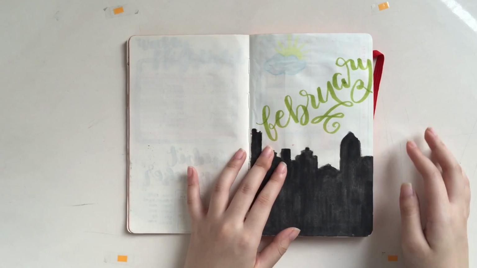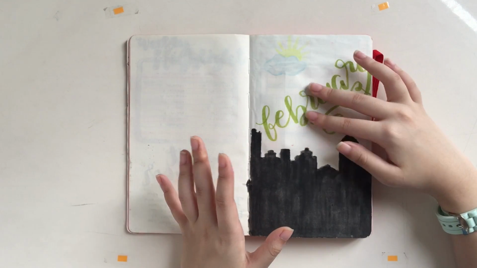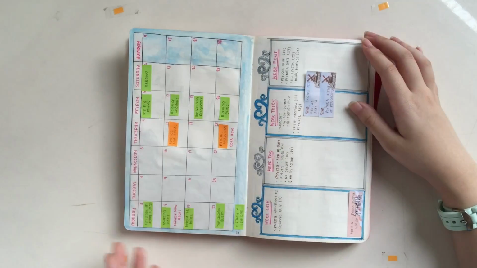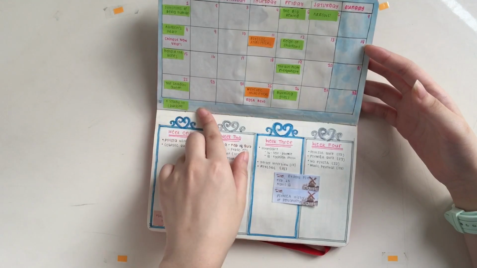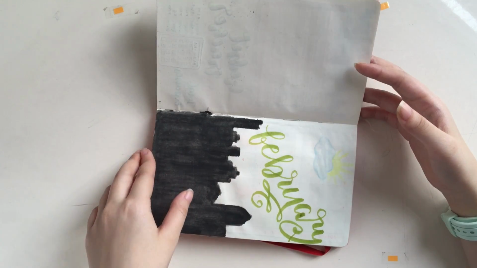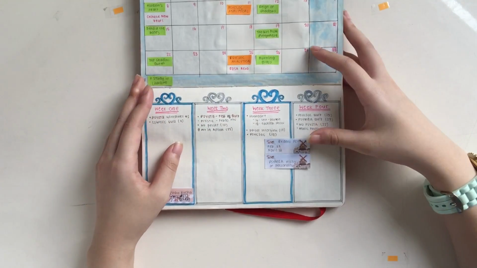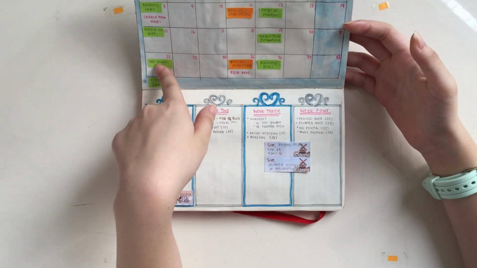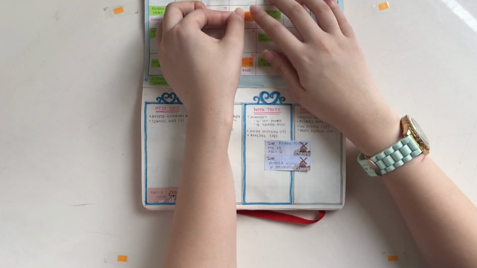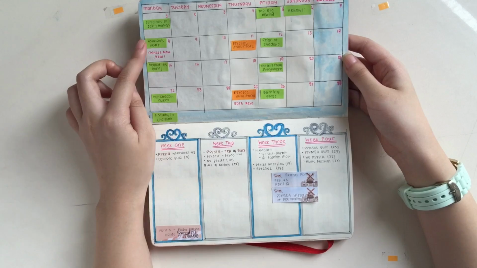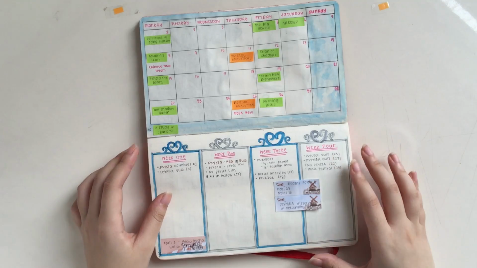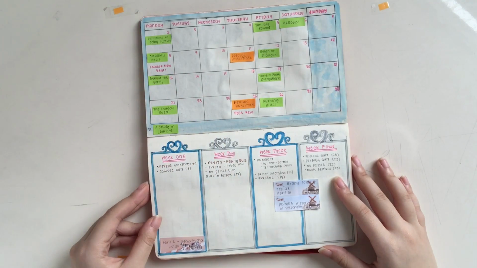So here goes. This is my cover spread for the month of February. I don't really know what to call this, but yeah. And then this is my monthly spread. I thought that I would use watercolor to make it more fun, and since I already use watercolor here, I thought, why not? And as I mentioned before, I use post-it notes so that I can easily move them around if anything changes. I use green post-it notes for blog related materials, and orange ones for school related materials. I also wanted to mention that I don't usually use the monthly view for my school related stuff.